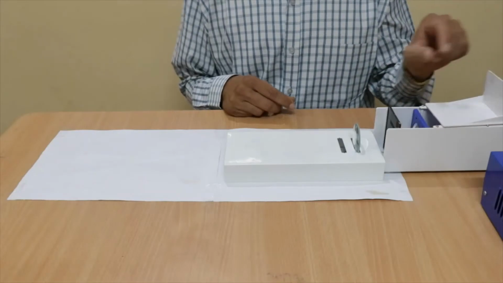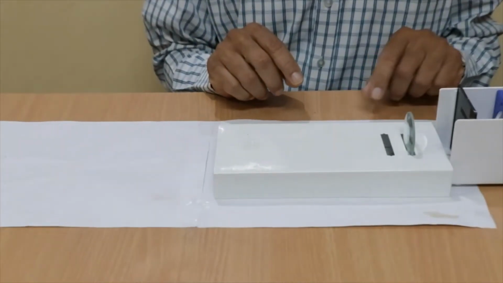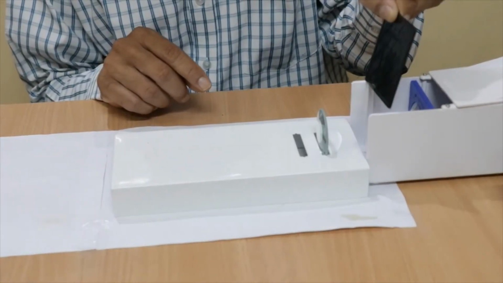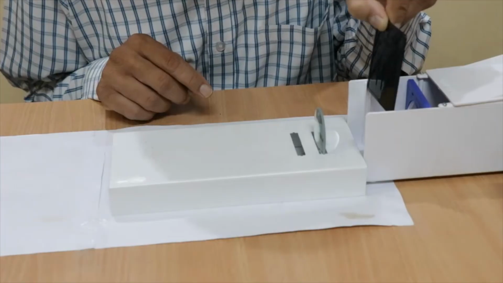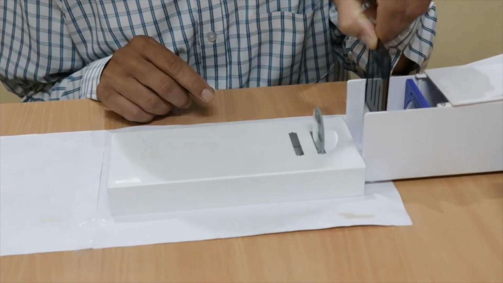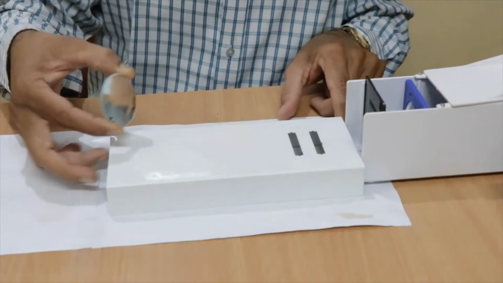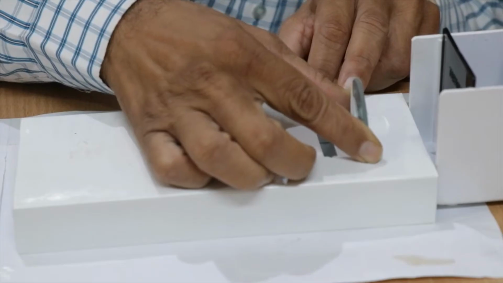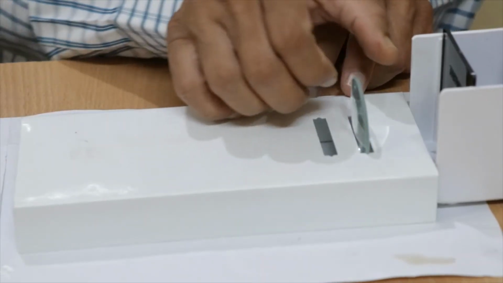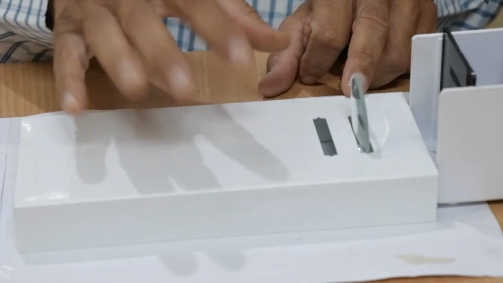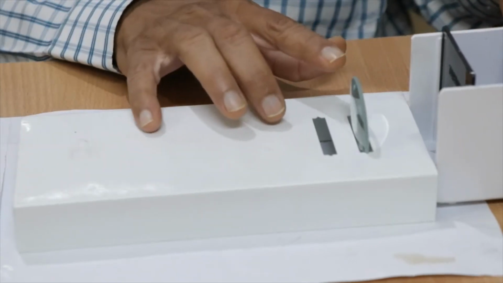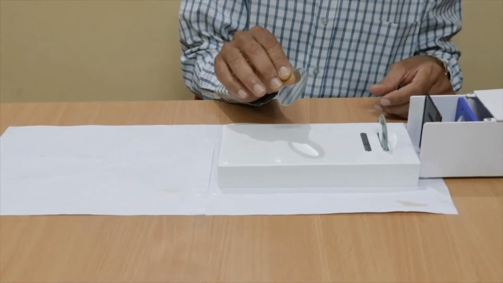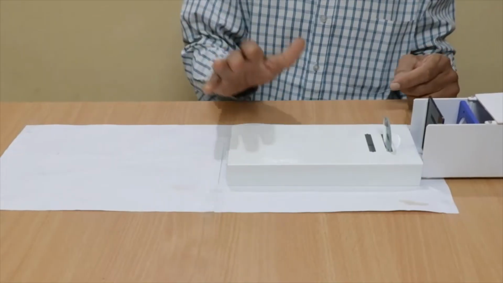Now we will do activities using lenses. I am using the same plate with three parallel slits, placing it into this slot, and in this metal base we can fix this lens like this. This is a quite thick convex lens. So let us see convergence using a thick convex lens and a thin convex lens as well. Then we'll go for divergence and so on.